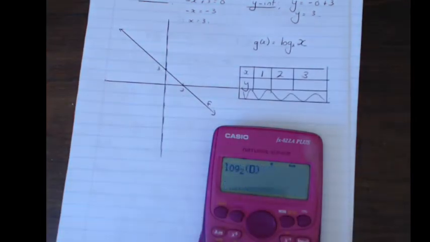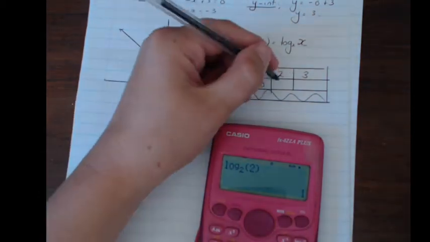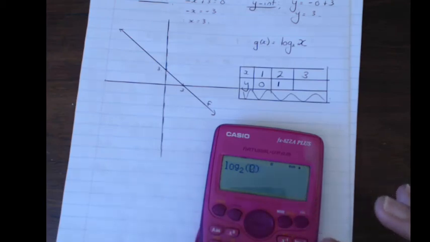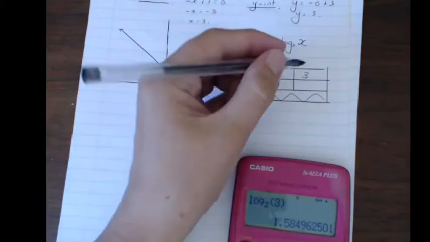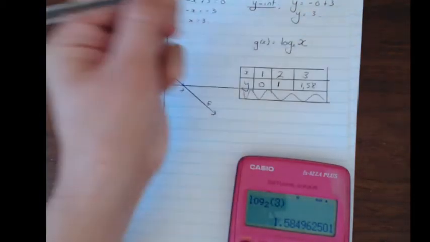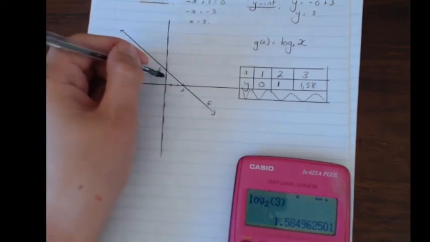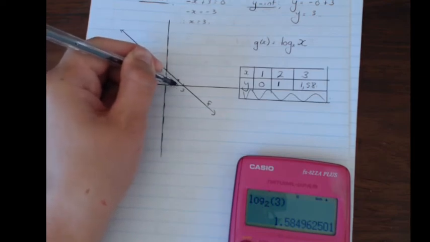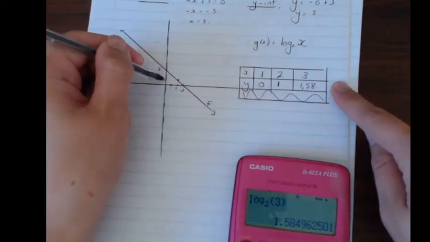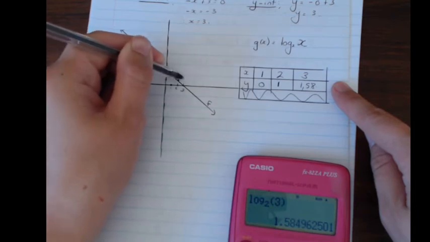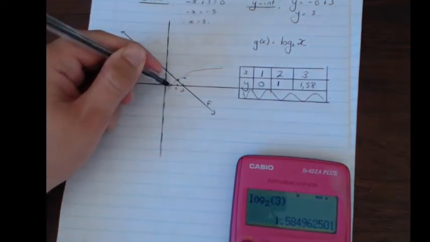Let's rather do that. So 1 is 0, 2 is 1, and 3 is 1.58. So at 1 I have the point 0. At 2 I have the point 1, which is going to be roughly there. And at 3 I have the point 1.58, something there. So I can see that this graph is going to go there.